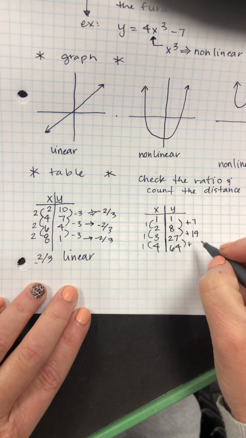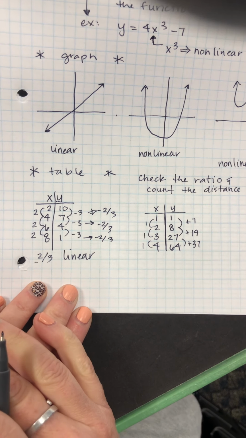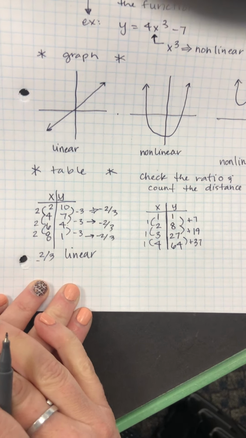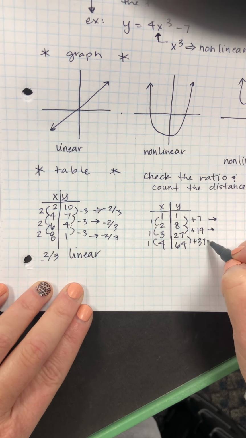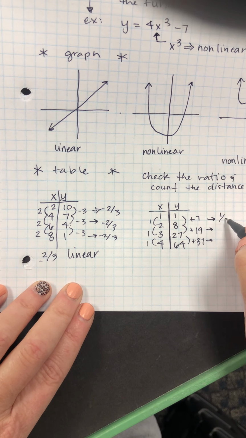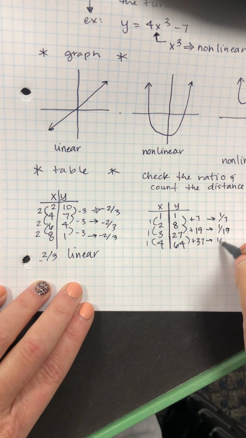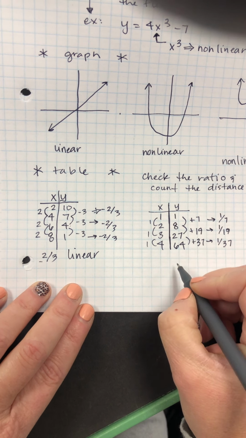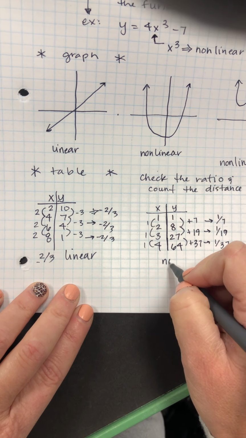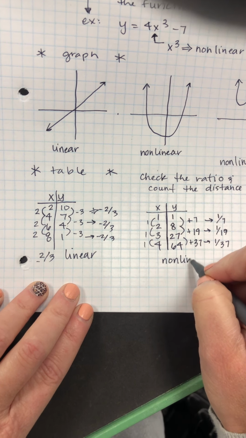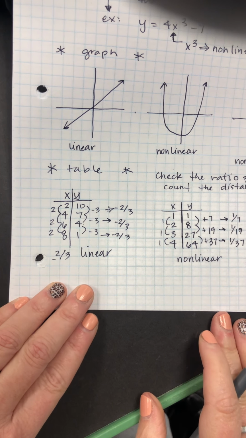And then I went up 37, I think. Yeah. If I put these into fraction form, I have 1/7, then 1/19, and then 1/37. What can you tell me about this information? It's not linear. Yeah, this is not a straight line. Okay, are you guys ready to try a couple on your own?